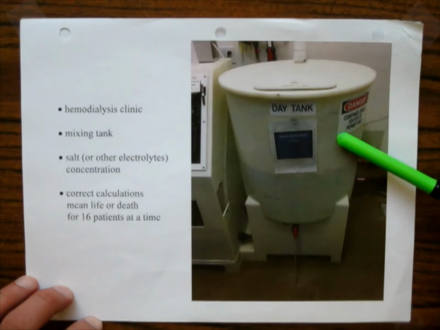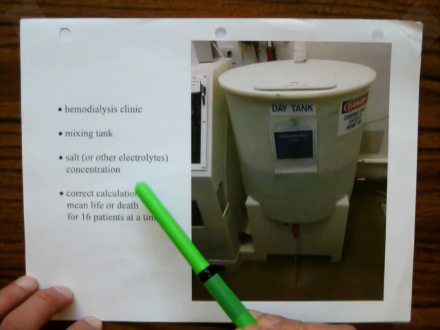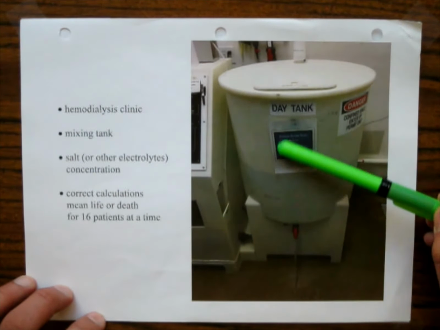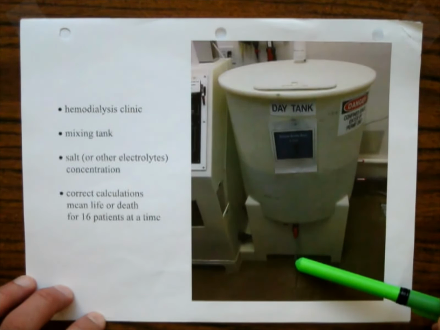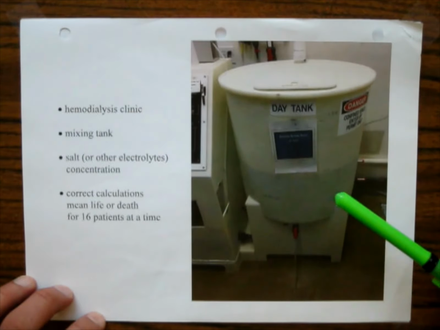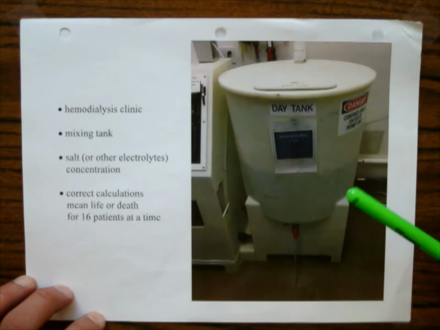It's the last thing on a lot of people's minds. But look at this. Salt or other stuff is in this tank, and there's a concentration. And there's the differential equation that we did, and some is coming out of the tank. And the correct calculations, like what we've been doing, can mean life or death for 16 patients at a time.